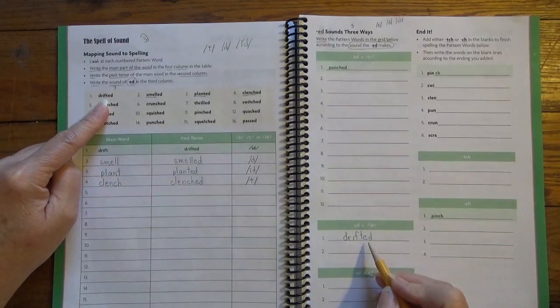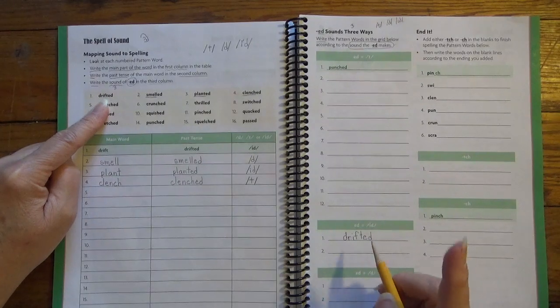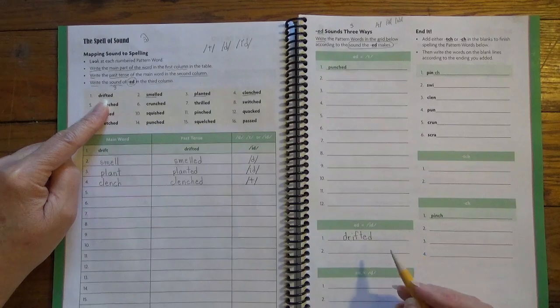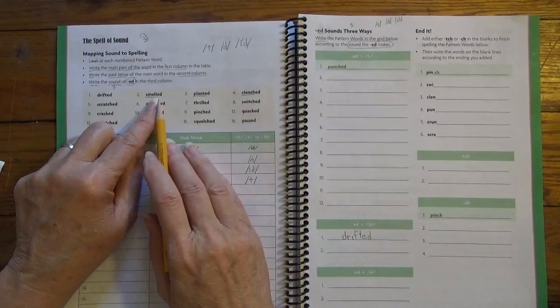E-D. It's spelled E-D. Even though it says id, suffix E-D can make the t, the d, and the id sound. So it's spelled E-D. All right, let's go to the next one.